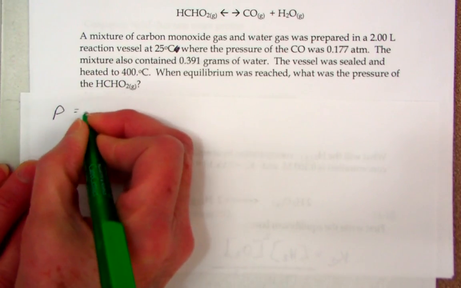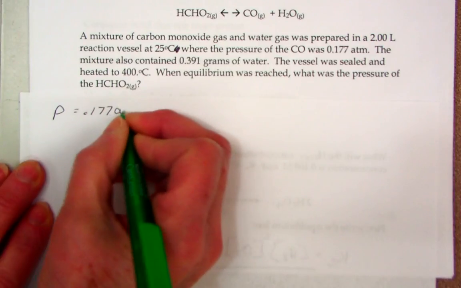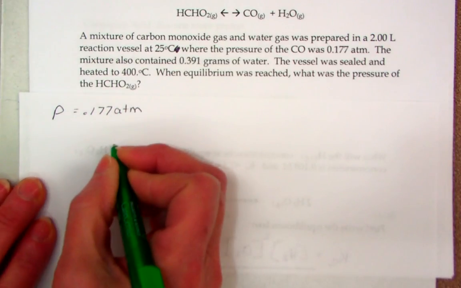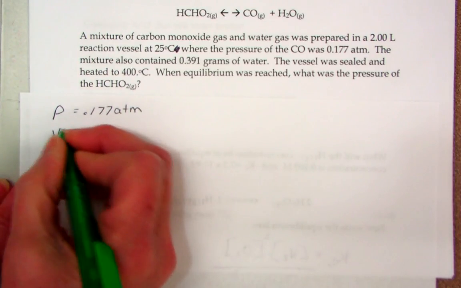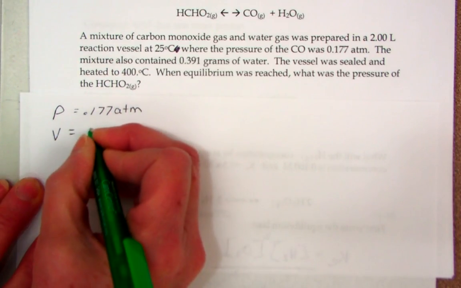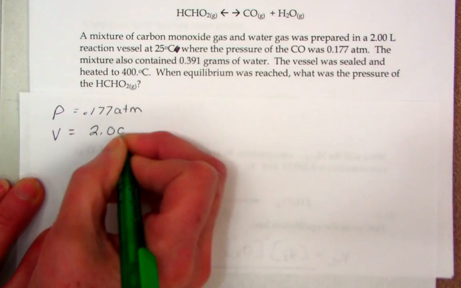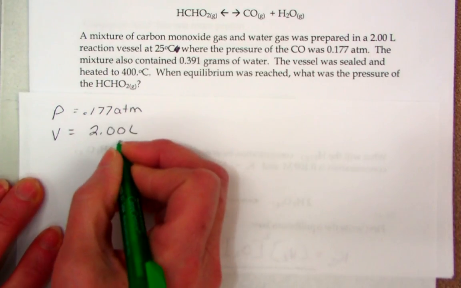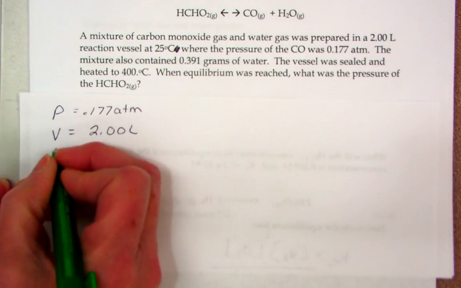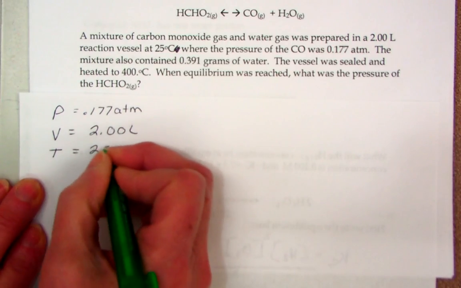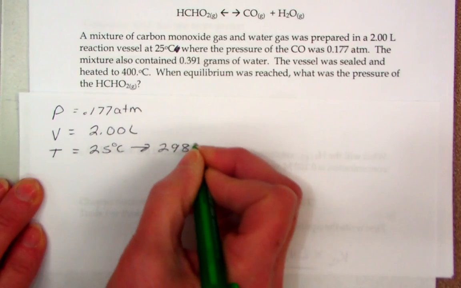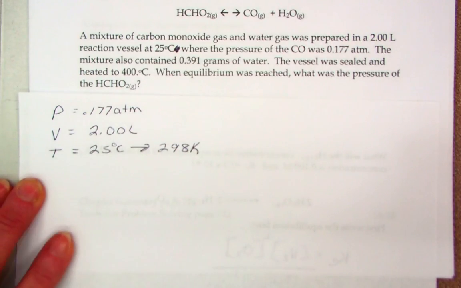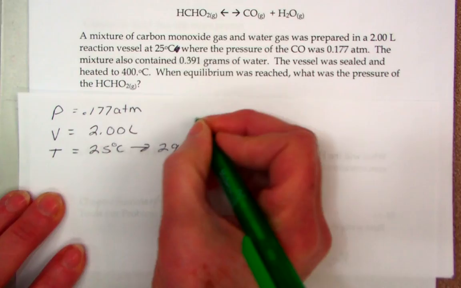Pressure is 0.177 atmospheres. What else? Volume is 2 liters. Anything else? Temperature, 25 degrees Celsius. We have to change that to Kelvin, 298 Kelvin. So now we can use the ideal gas law to solve for the moles.